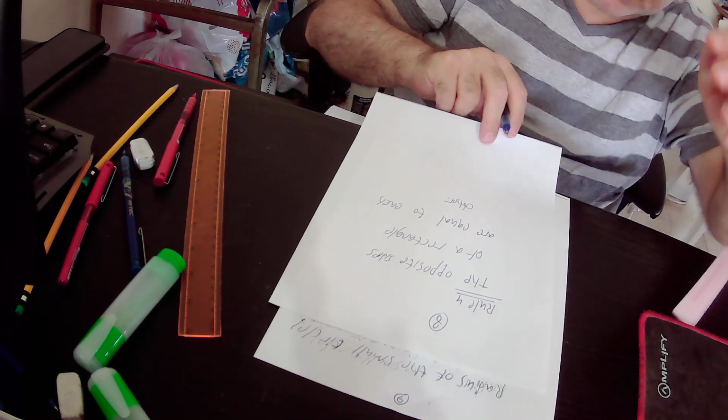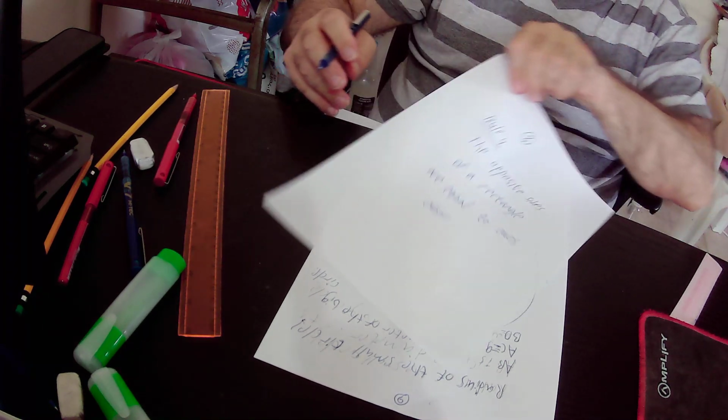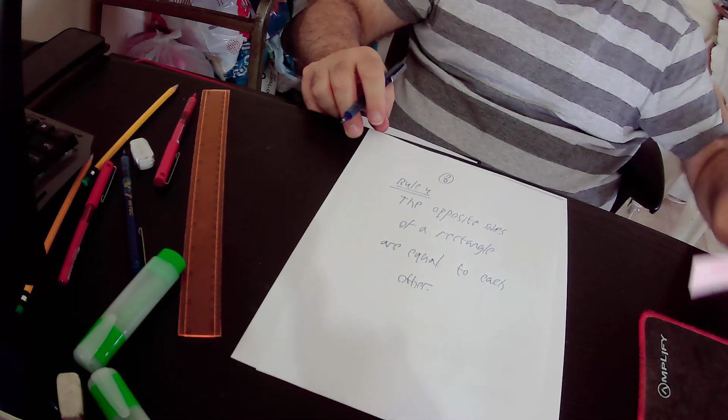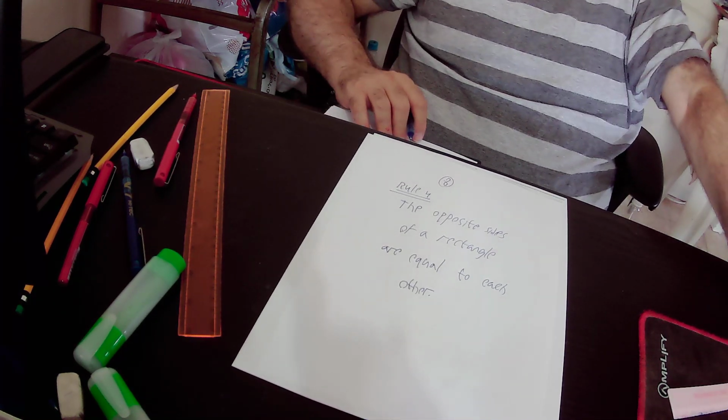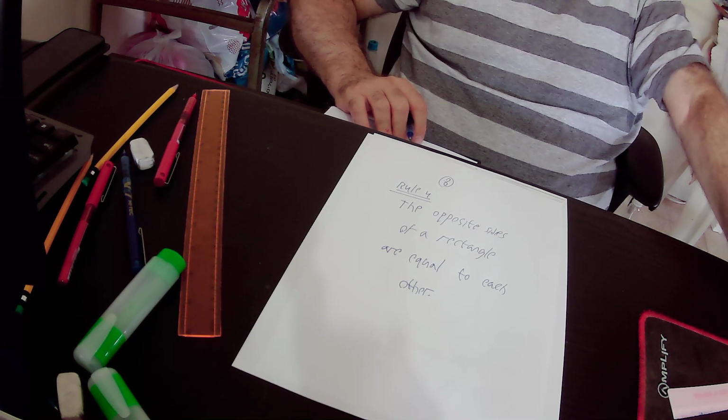I will read rule number 4 again. According to rule number 4, the opposite sides of a rectangle are equal to each other.